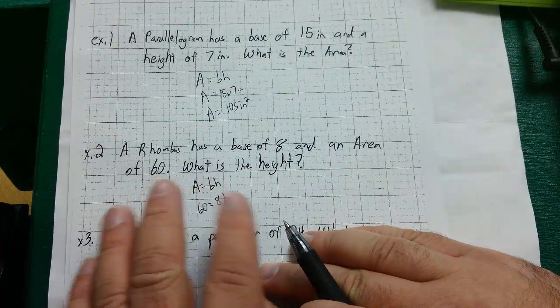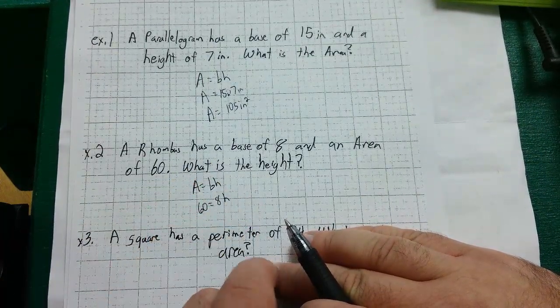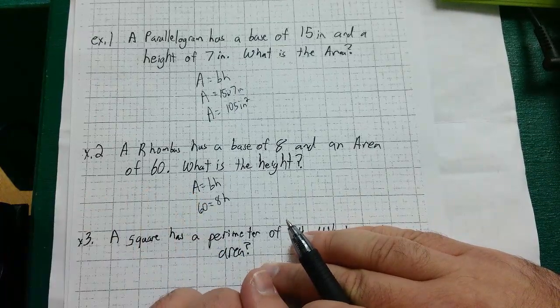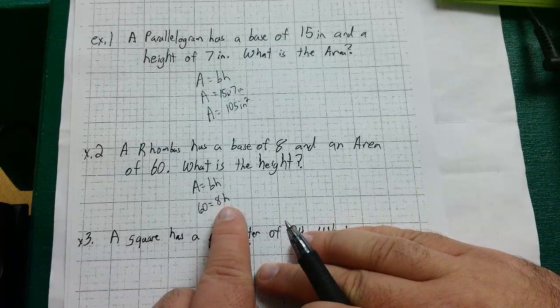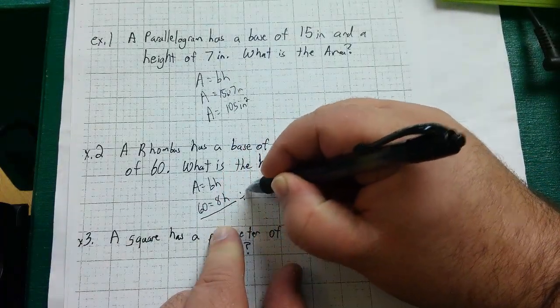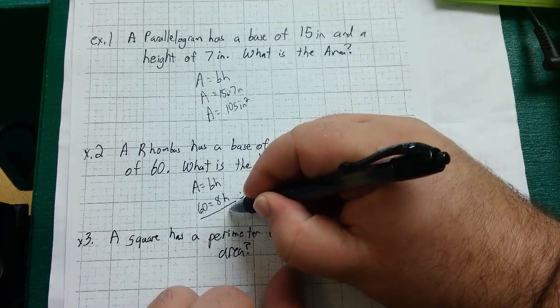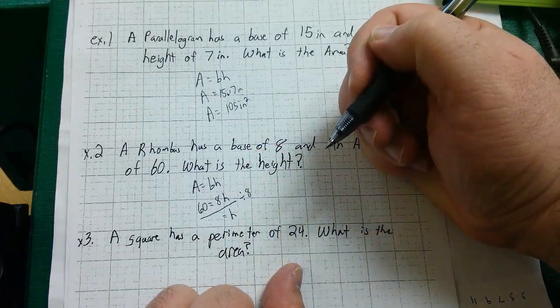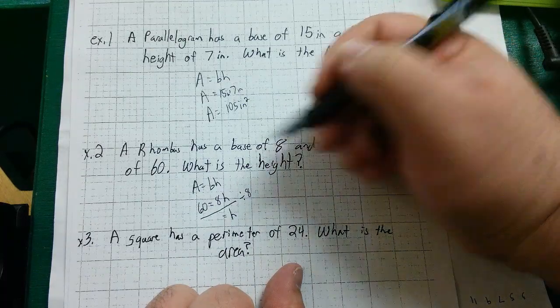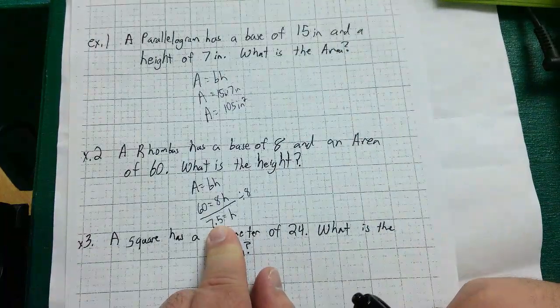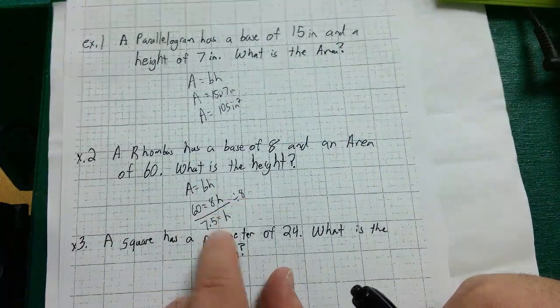Plus, a picture of a rhombus with this area is going to be tricky to draw, because you don't really know what the height is. To solve this algebraically, you divide both sides by 8. This side would just be h, the height, and this side would be 7.5. 60 divided by 8 is 7.5.